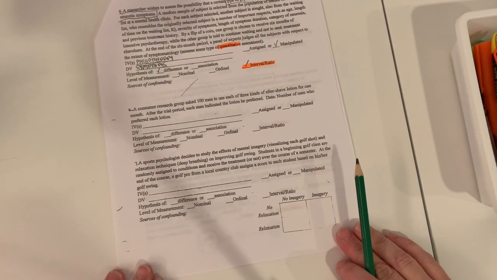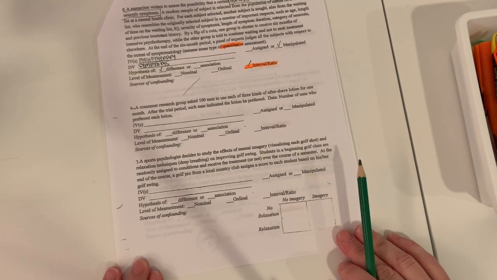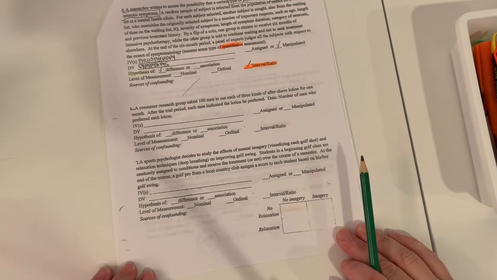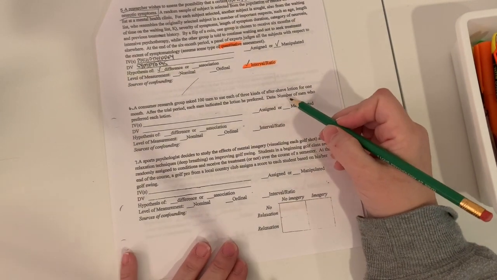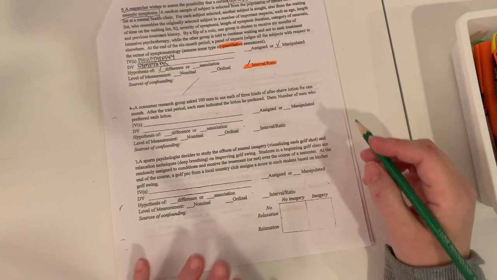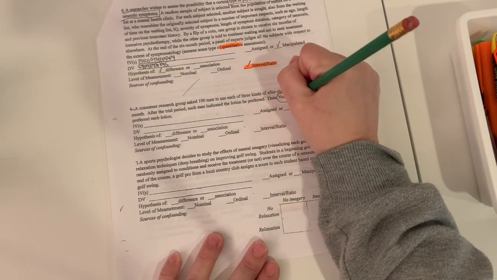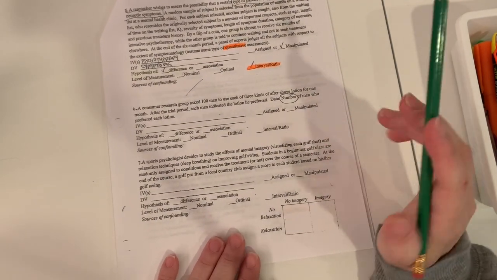A consumer research group asked 100 men to use each of 3 kinds of aftershave lotion for 1 month. After the trial period, each man indicated the lotion he preferred. So the data was collected in the number of men who preferred each lotion. Now this one is a little bit tricky because immediately this word number is popping out to me and that has me thinking it's interval, but it's not.